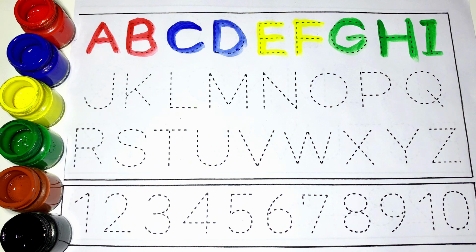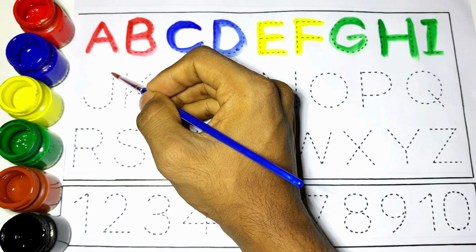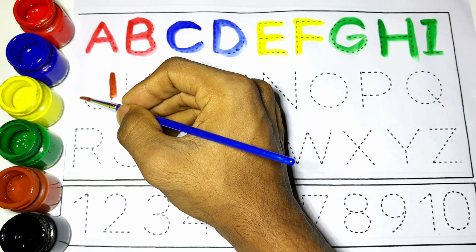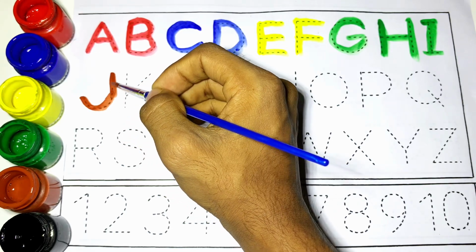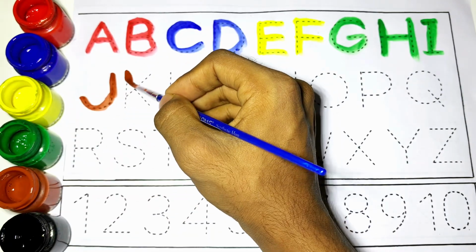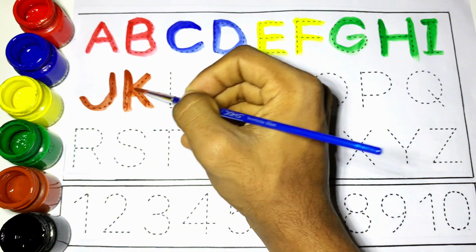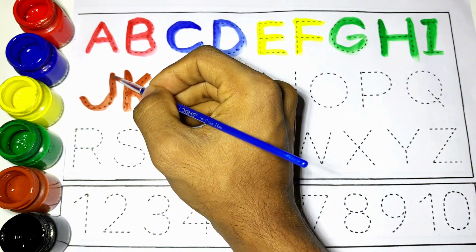Kids, next J. J for joker, J for jackfruit. The alphabets of J. And use brown color. Kids, again use brown color and draw K. K for kite, K for king. The alphabets of K.